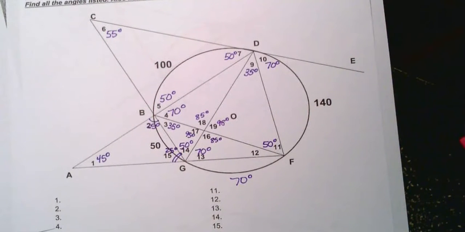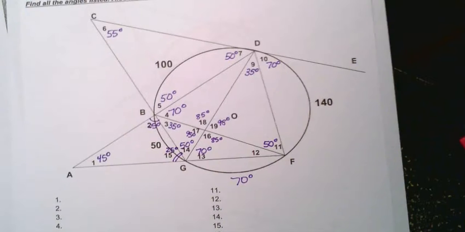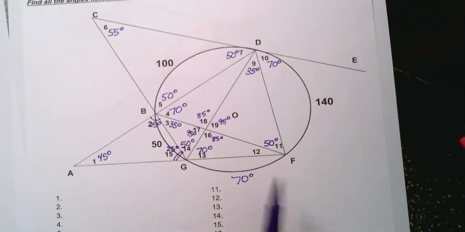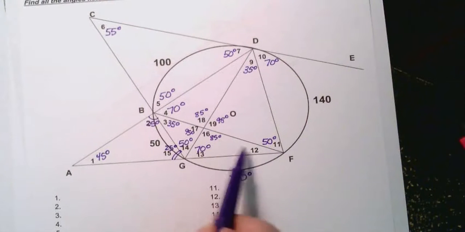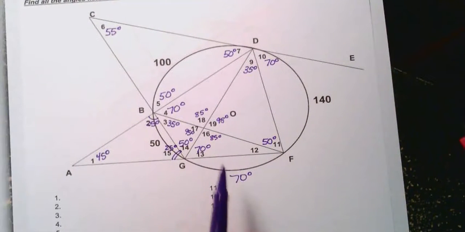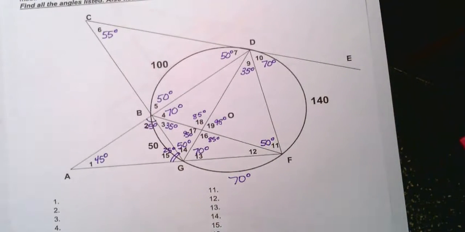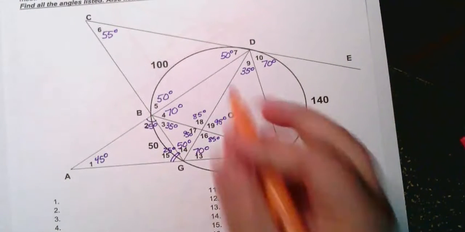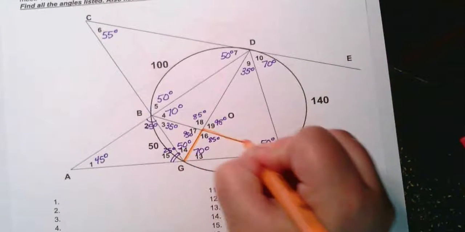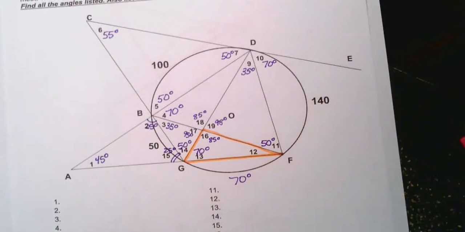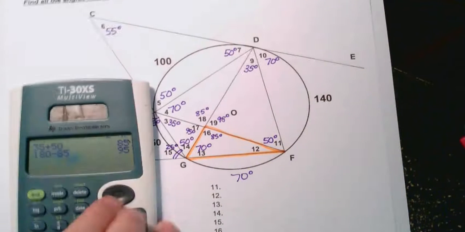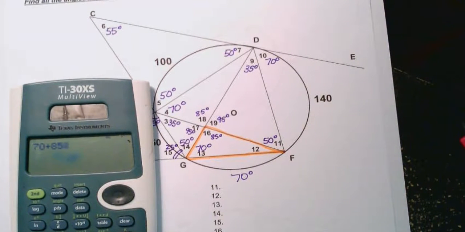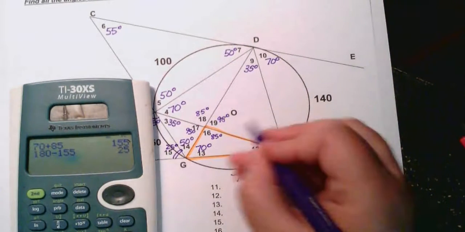Let's see what's left. Angle 12, is that it? That may be it. Okay, there are several different ways you could find angle 12. I would probably go with the fact that 12, 13, and 16 have to add up to 180, because it's a triangle, and I'm going to finally draw on the picture now because I'm just about done. That's a triangle, just like the triangle we used over here a second ago, has to add up to 180. So 70 plus 85, and then I subtract that from 180, and I get 25 degrees for 12.